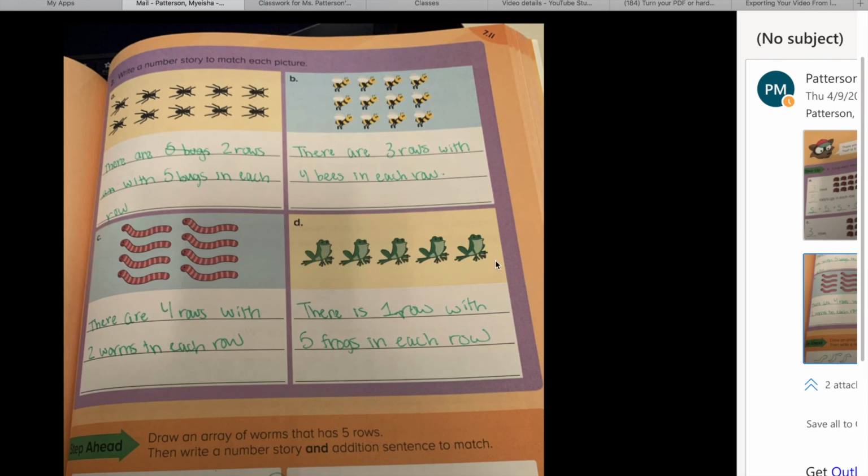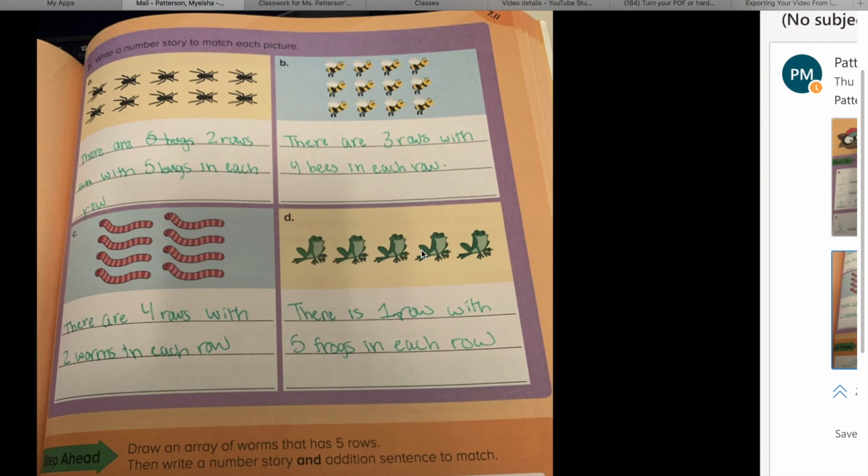Here are my answers for this last page. So there are 2 rows with 5 bugs in each row. There are 3 rows with 4 bees in each row. There are 4 rows with 2 worms in each row. And there is 1 row with 5 frogs in each row.